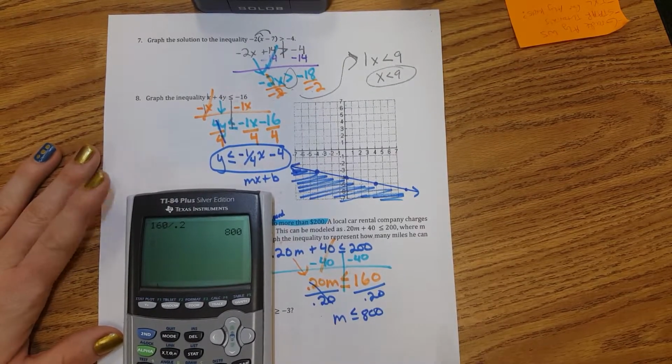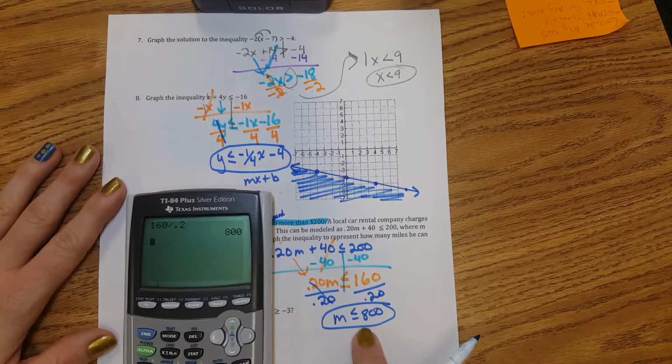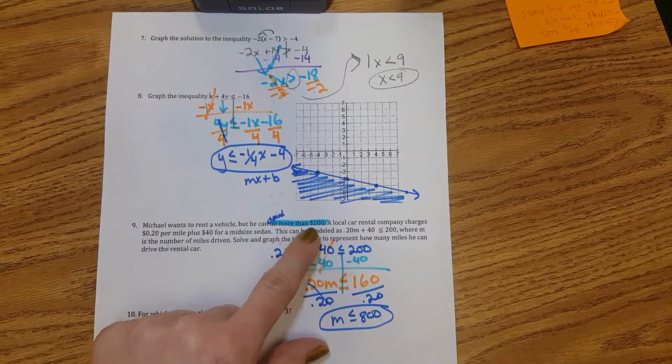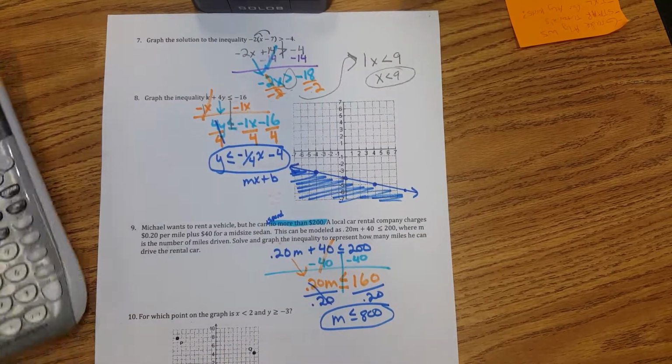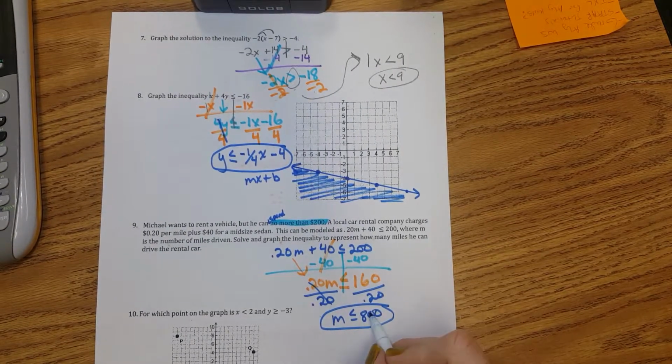And then we're going to think about, does that make sense? That's a big number. But that's the number of miles he can drive. So he can drive less than or equal to 800 miles and still only spend $200 or less. So that sounds right, because it's only 20 cents per mile.